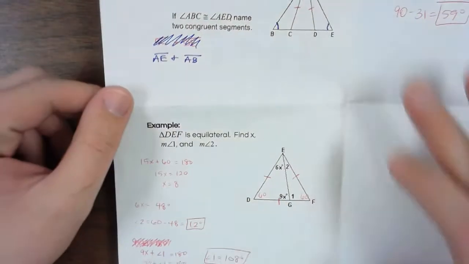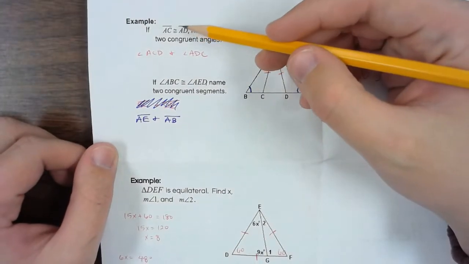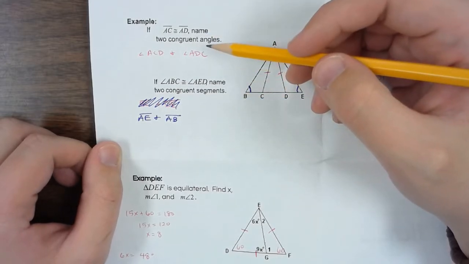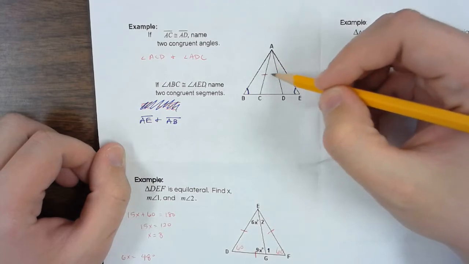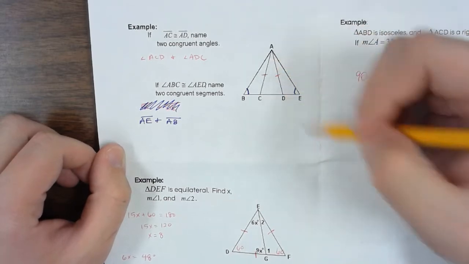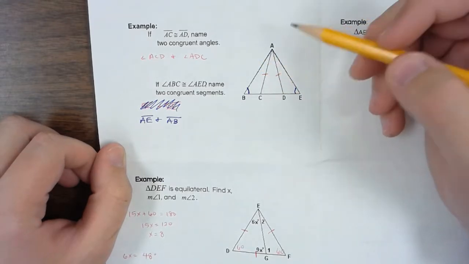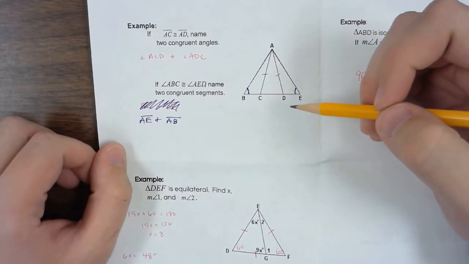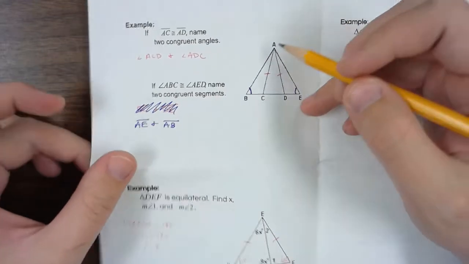Okay, let's look a little bit deeper now. So we've got a few examples we're going to work through. All right, so up here in the top left, if AC is congruent to AD, name the two congruent angles. Okay, so in this, we're looking at AC and AD. So that's this line and this line. The isosceles triangle theorem tells me that if two sides in a triangle are congruent, then the angles opposite those sides are congruent. With this one, we have to keep in mind, what triangle are we talking about?